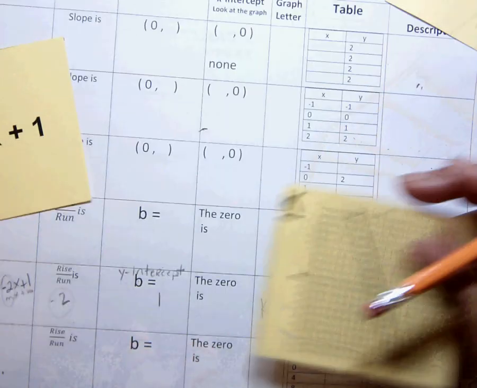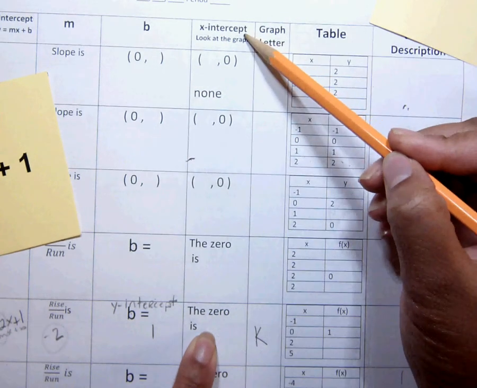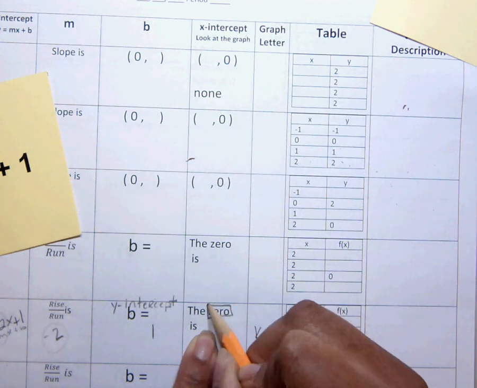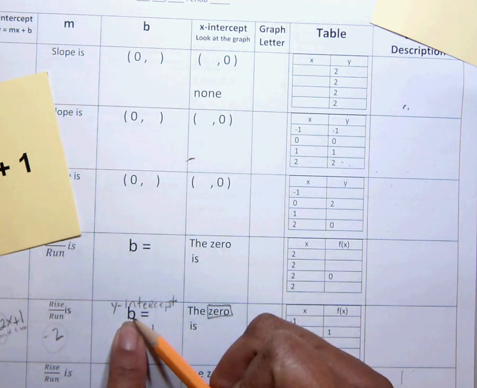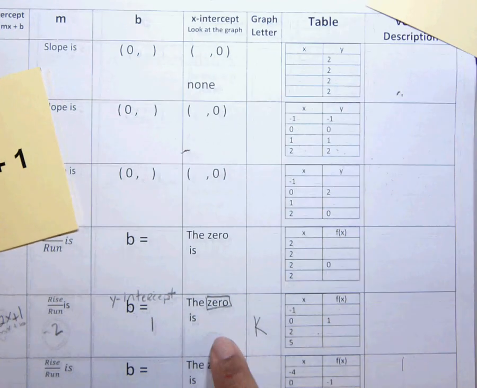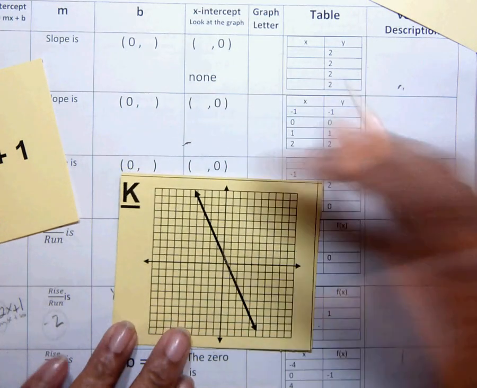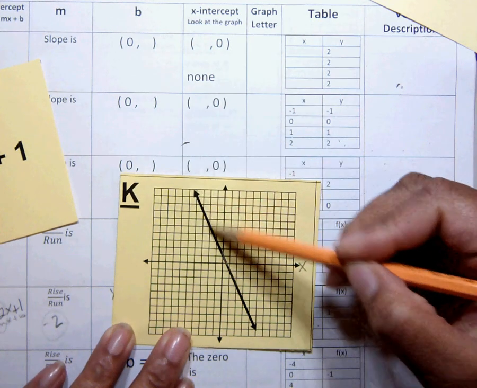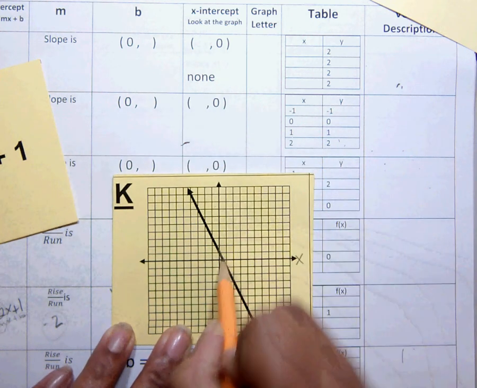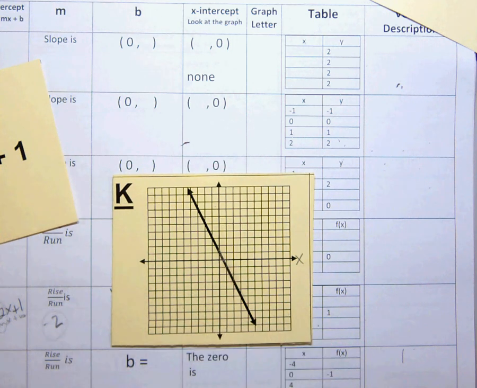So now I need to ask myself this question. What is the 0? What does that mean? Well, it says right here that the x-intercept is this column. So 0 is just another word for x-intercept, just like B is another way to say y-intercept. So now let's find the 0. The 0 is going to be on the x-axis. So where does this graph cross the x-axis? Well, it crosses right there in the middle between 0 and 1. So it looks like my answer would be 1/2.